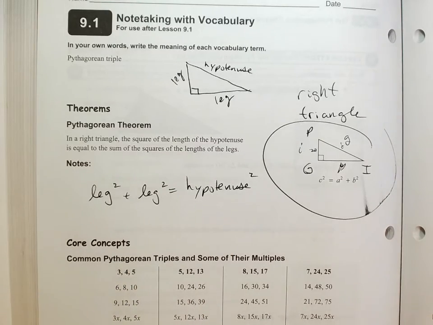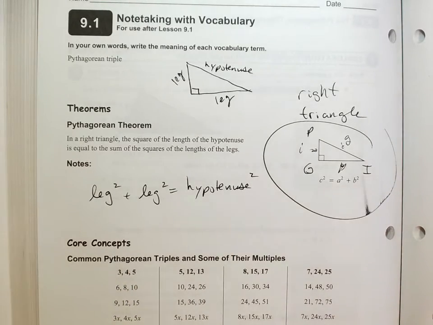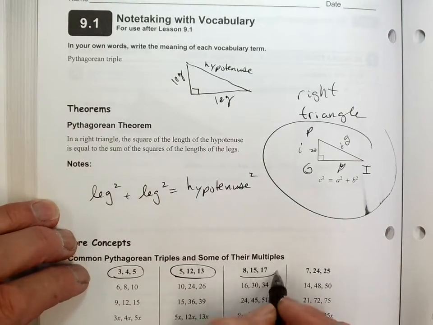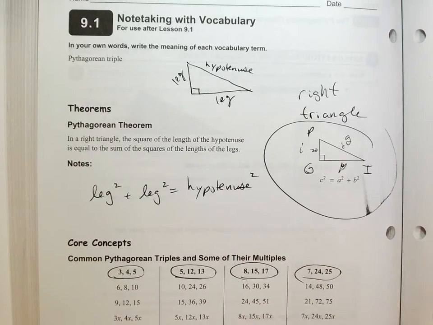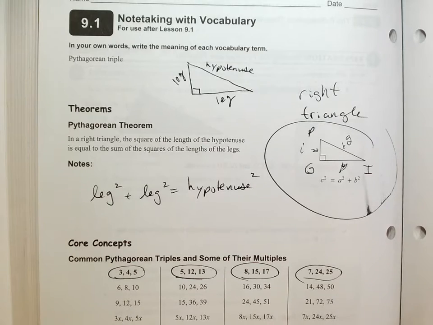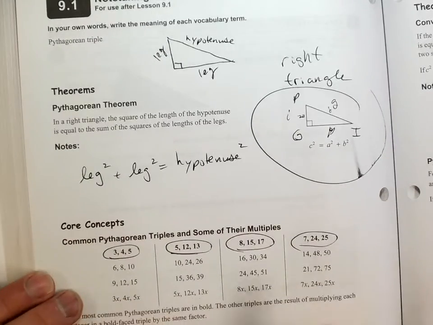Now, what do they call a triple? A triple is if it happens to work out perfectly. For example, these are what we call triples. These are numbers that math teachers like to use because they're nice numbers. They're not all messy fraction decimal numbers. So, example. Sorry about that. What is a Pythagorean triple? Let me give you two examples, okay?